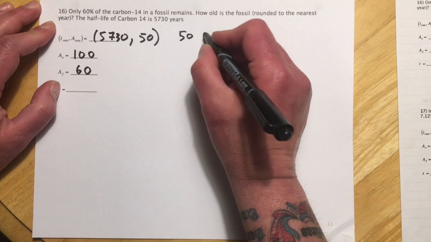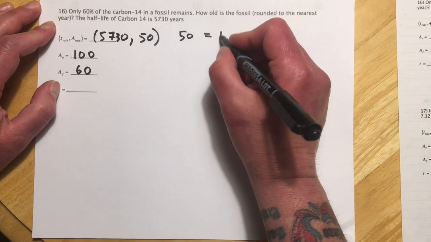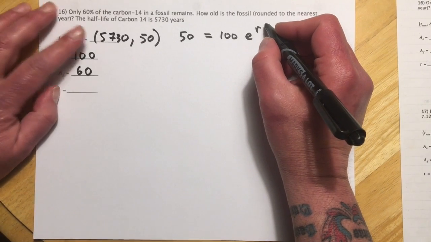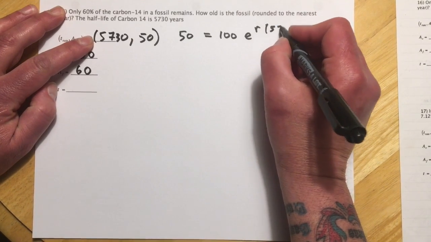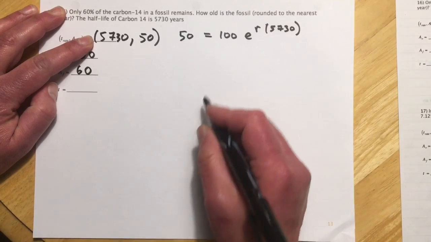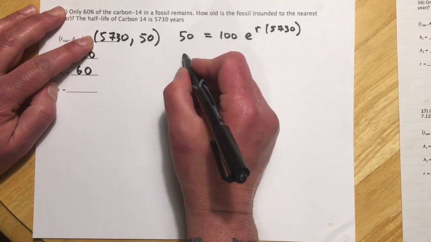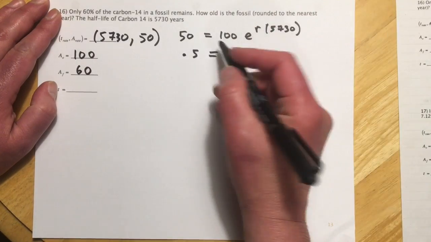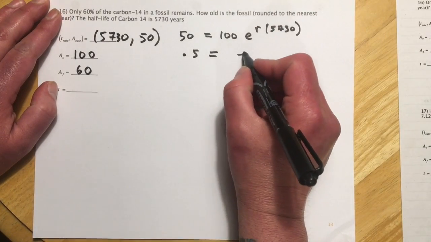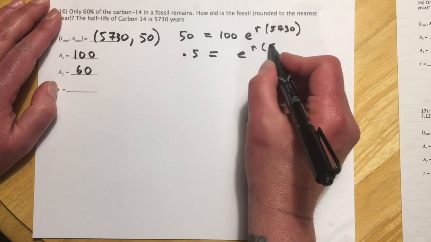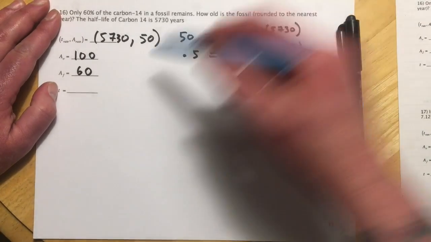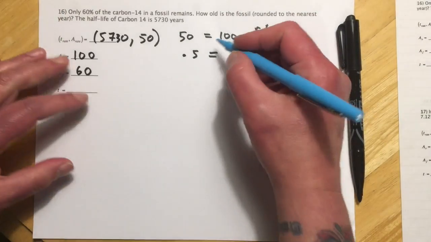So 50 equals 100 e^(R times 5730). You can also just jump straight to the 0.5 if you don't want to write that out. Some people like to have the numbers, some people are comfortable just doing that. Here I'm going to natural log both sides.